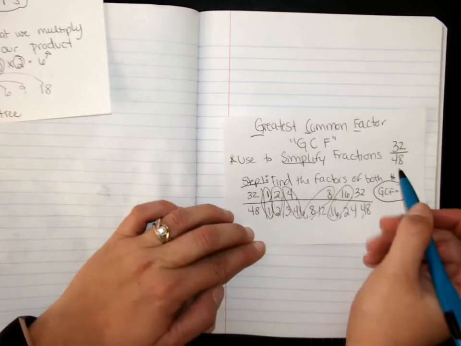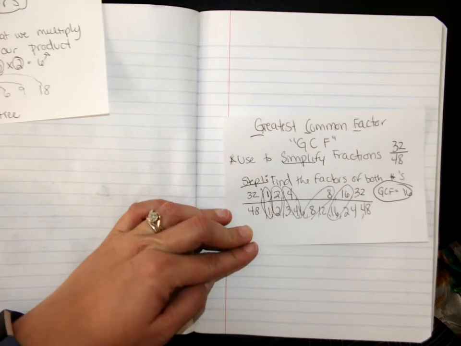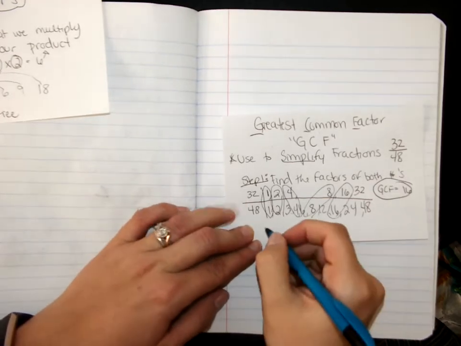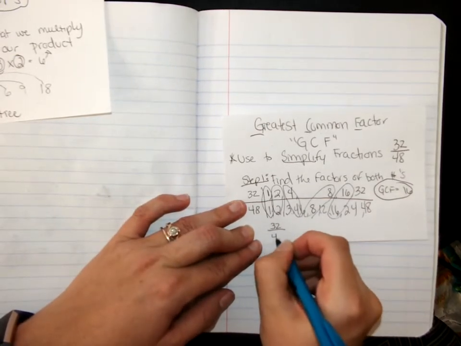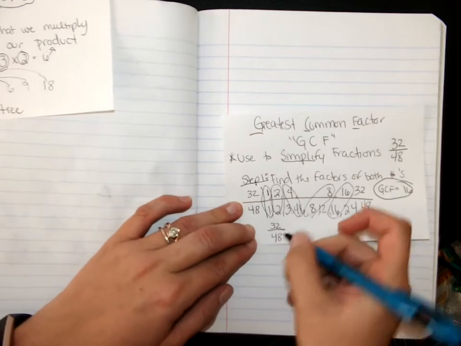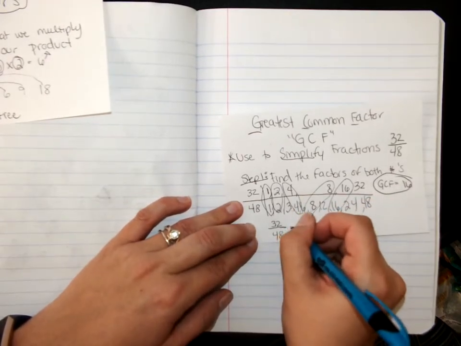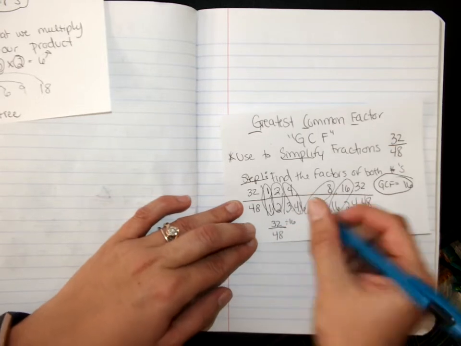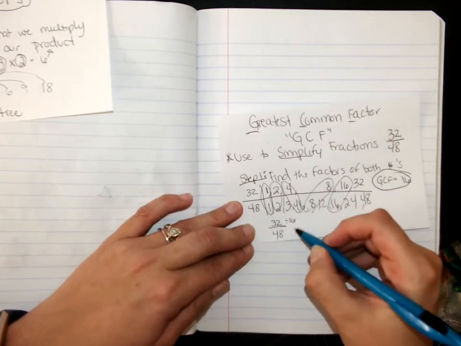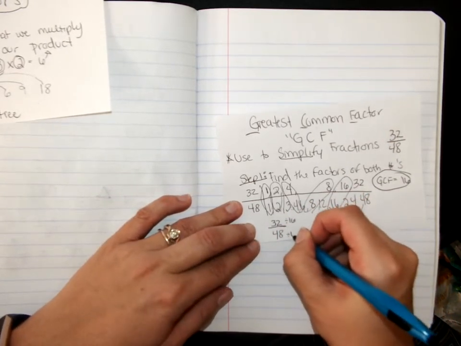Okay, but how do we use this with this fraction? This is how we do it. I'm going to put 32 over 48. And I'm going to divide both sides by 16. What I do with the top, I always do to the bottom.